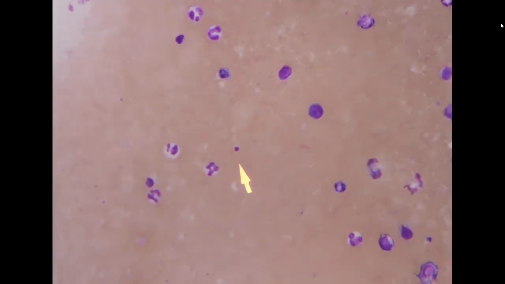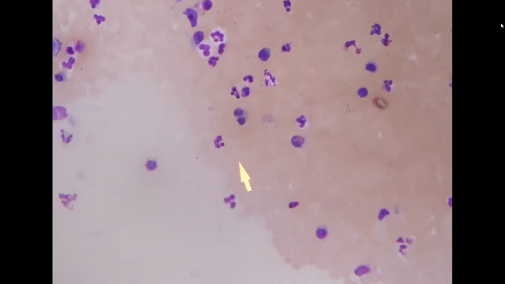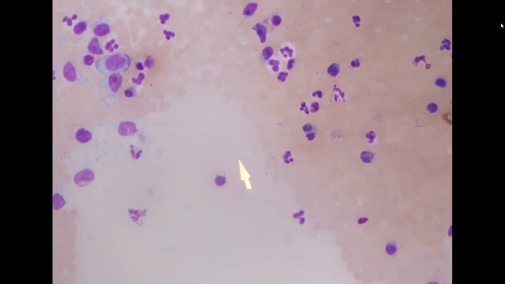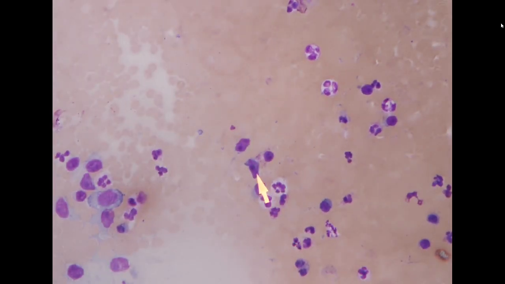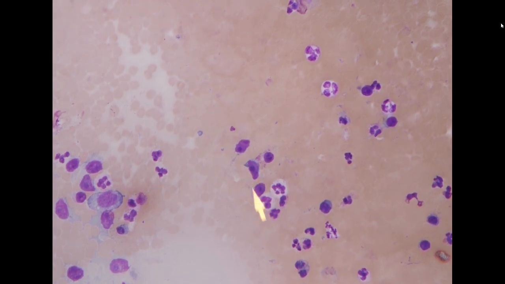There were a couple of these in the specimen. So this looks like involvement by diffuse large B-cell lymphoma, and you can pay attention to these very striking enlarged nucleoli.